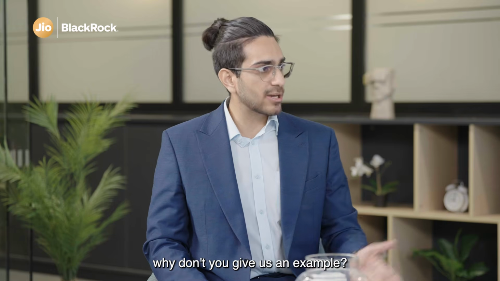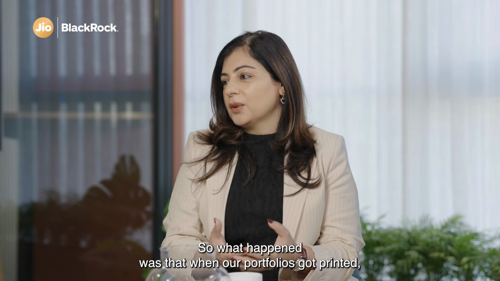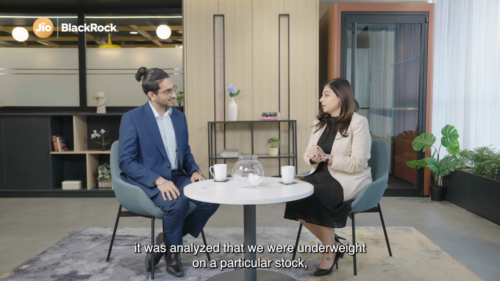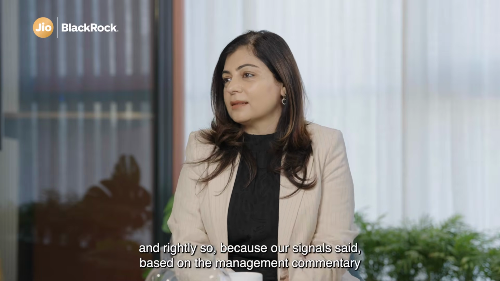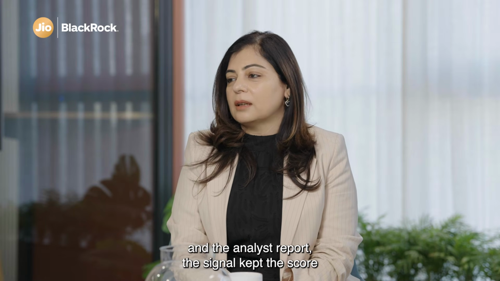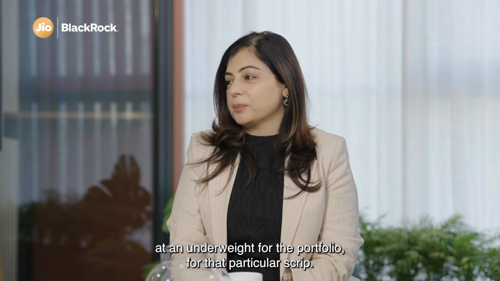For example, why don't you give us an example, Komal? Yeah, very interesting. So what happened was that when our portfolios got printed, it was analyzed that we were underweight on a particular stock. And rightly so, because our signal said, based on the management commentary and the analyst report, the signal kept the score at an underweight for that particular scrip.